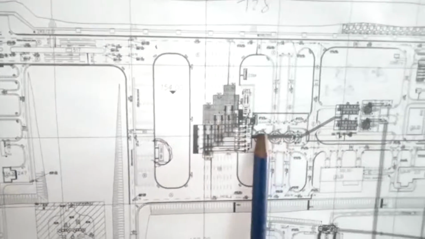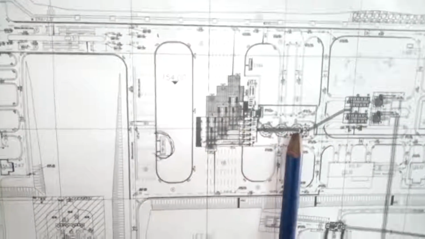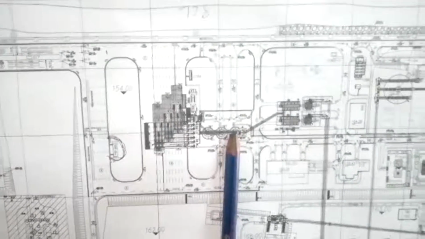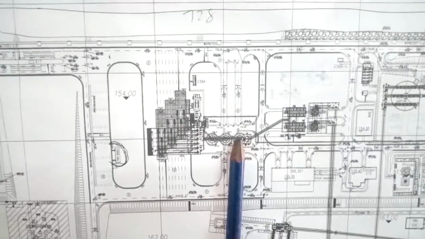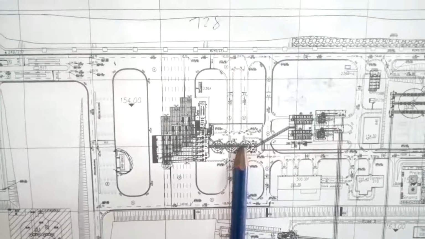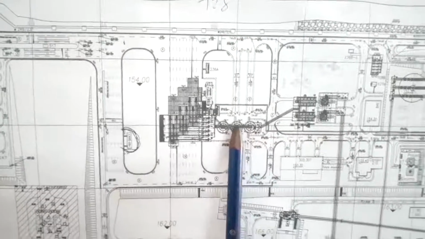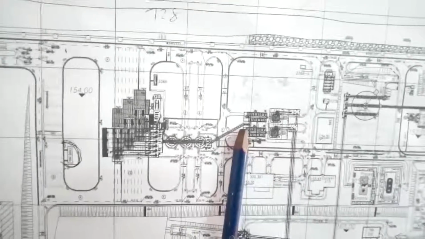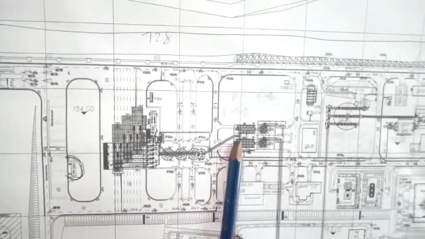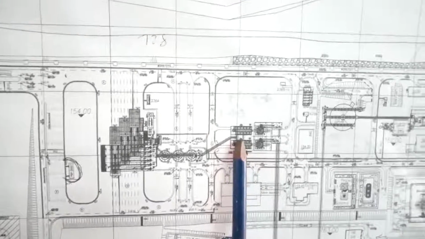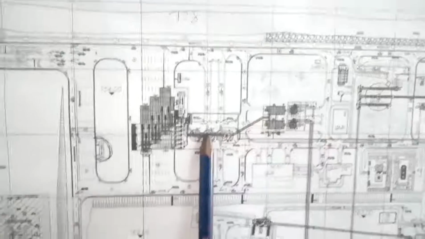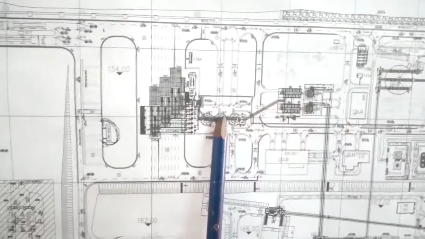Now these three circular structures are cement silos. This is where the finished product, cement, is stored in the silo. Now this is the cement mill grinding, where the cement is milled and ground into smooth powder before conveyor belts move it to the cement silo.